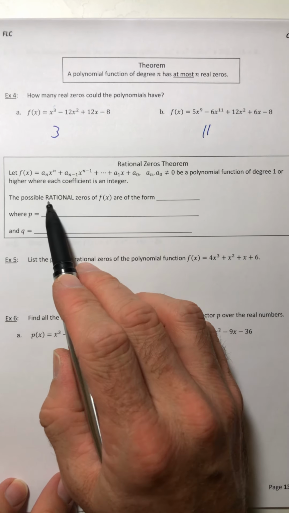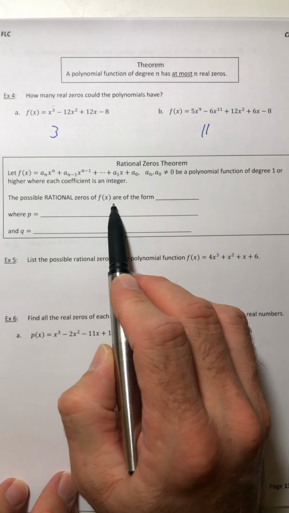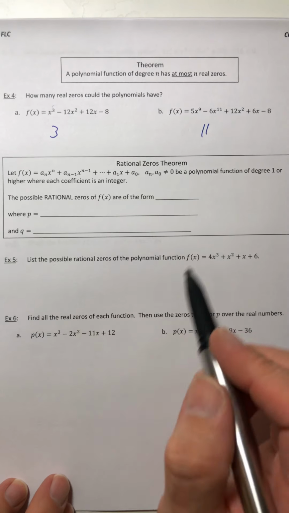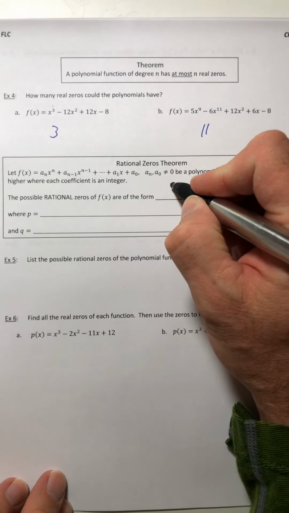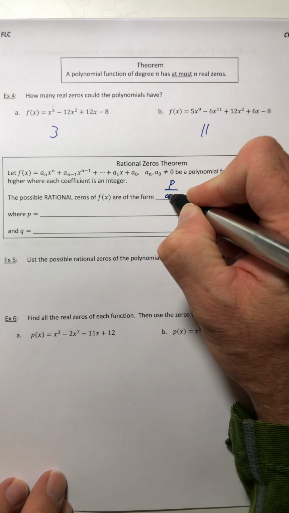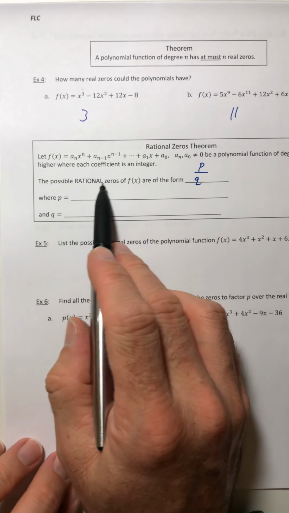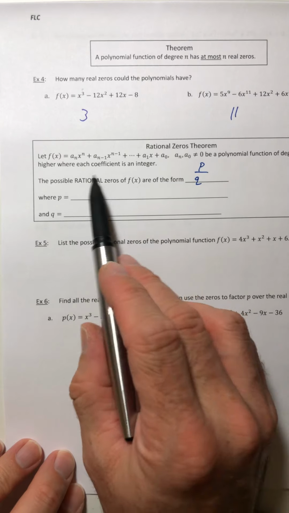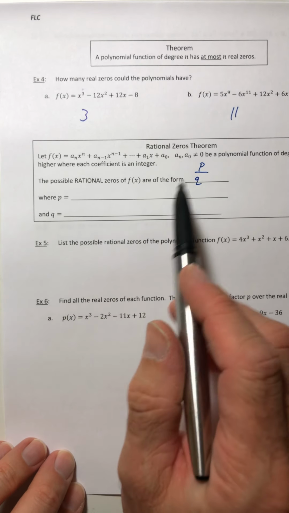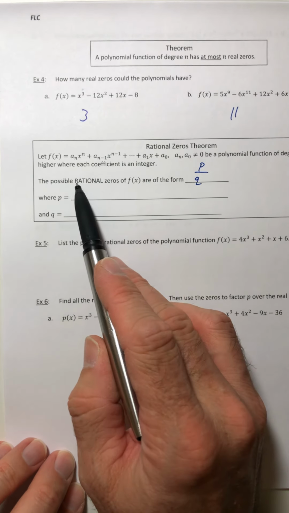So the possible rational zeros are of the form P over Q. So rationals, so no irrationals, no weird square roots or pi or e, they're all rational.